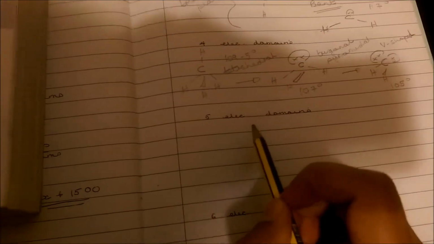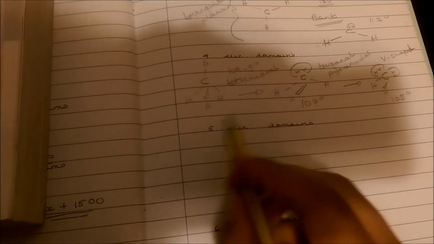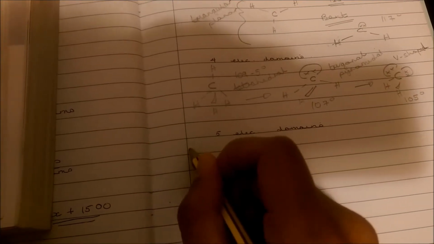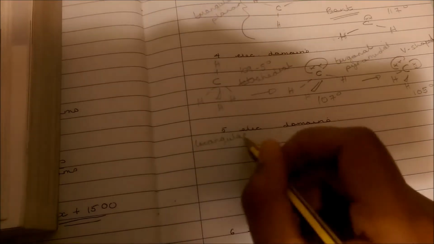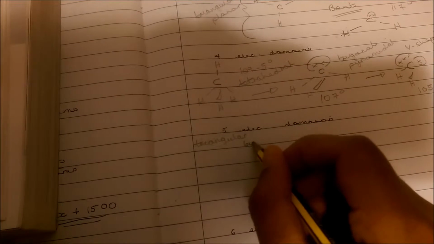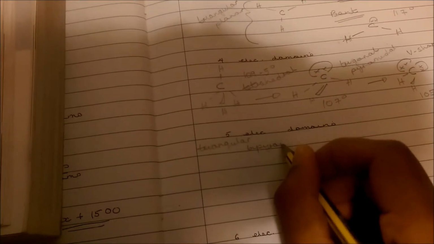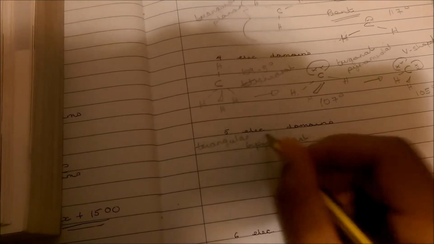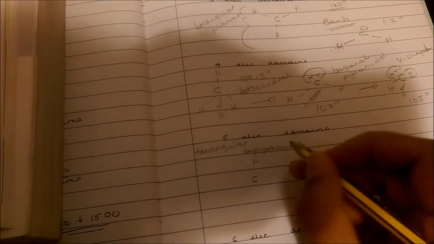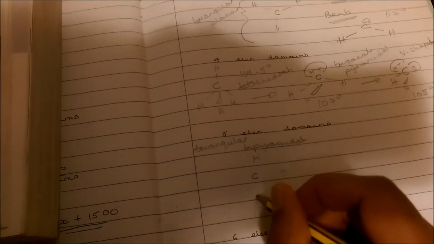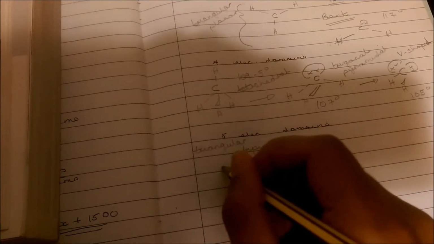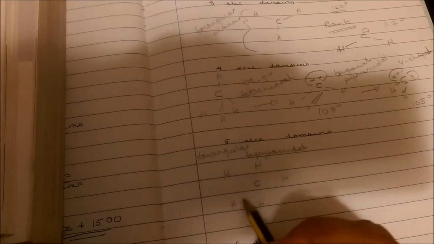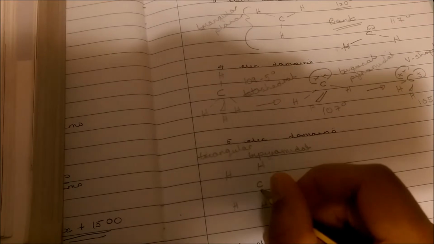So moving on to species that have five electron domains, these are known as triangular bipyramidal species, and that would look somewhat like this. Remember, the examples I'm giving you are incorrect, and these elements may be substituted for others that are correct.